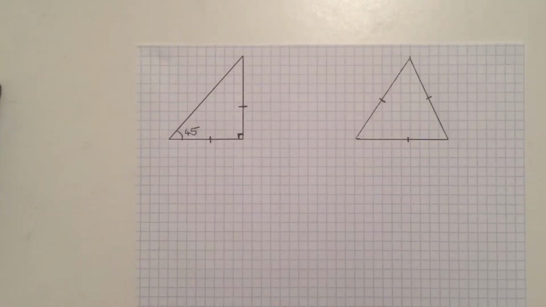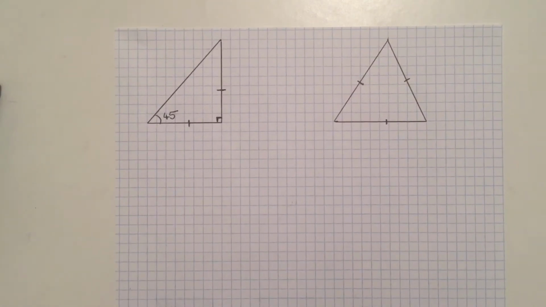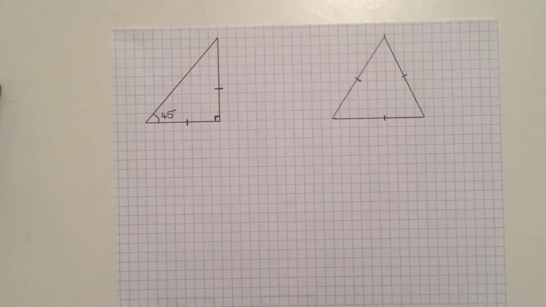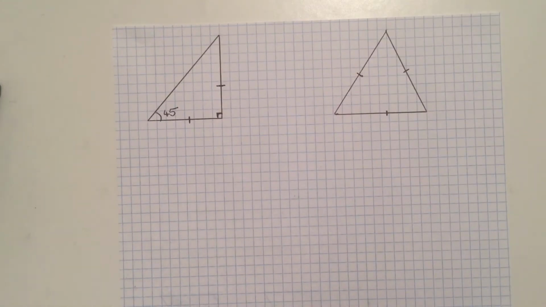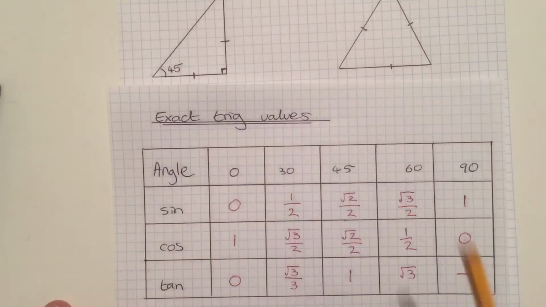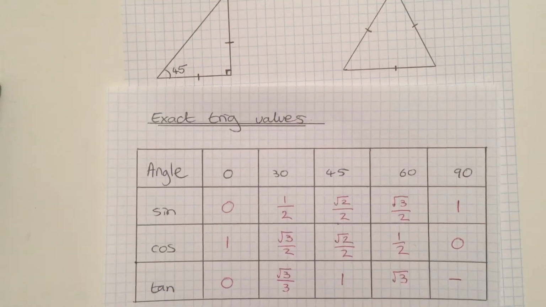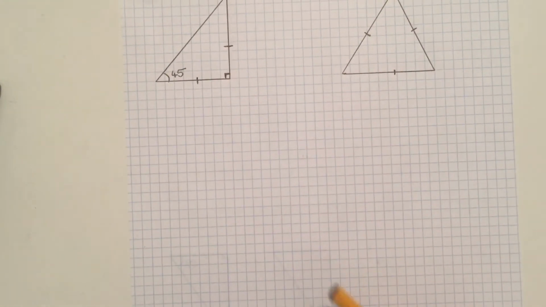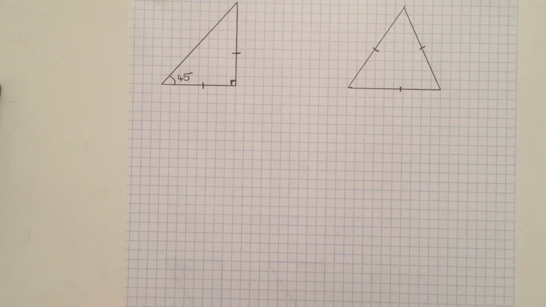All you actually need to know are these two triangles. That's it. As long as you can do Pythagoras, which you all can do, and as long as you can do SOHCAHTOA, which you all can do, you can work everything in this table out from these two triangles, and I'm going to show you how, which is much better than trying to learn all of that information.